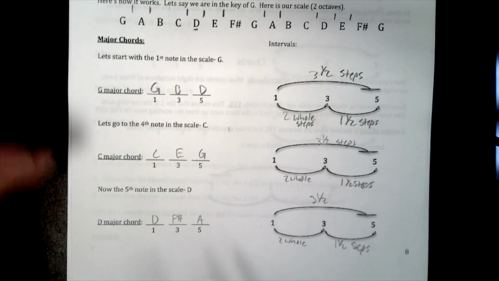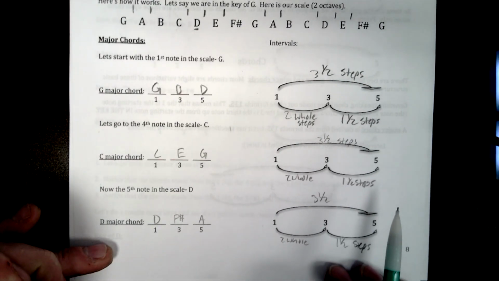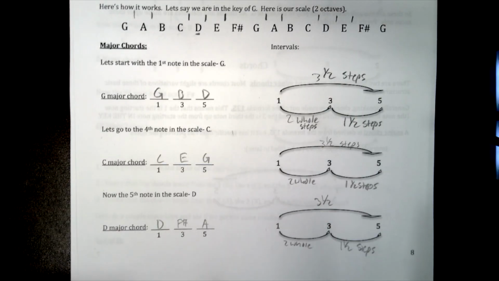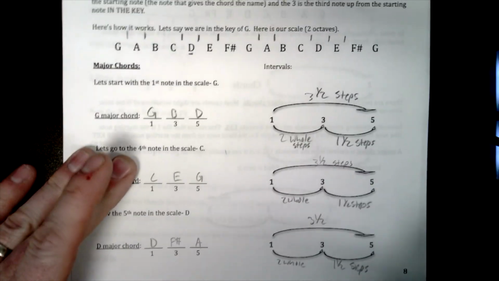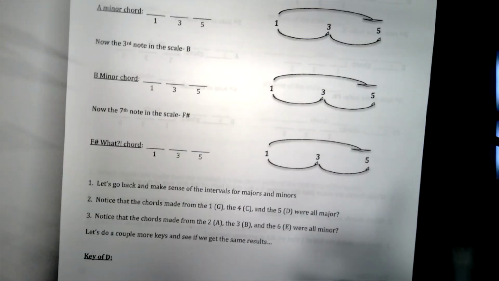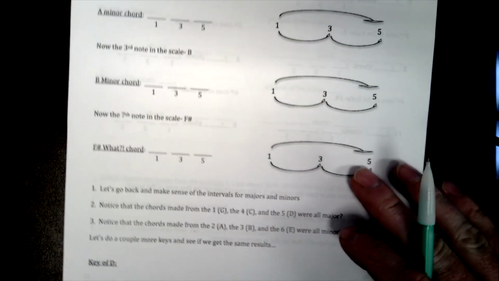All right. Now I'm telling you that's a major chord. You might not understand why it's a major chord, but it is a major chord. We'll get back to that in just a second. All right. Where are you? Next page, page 9.